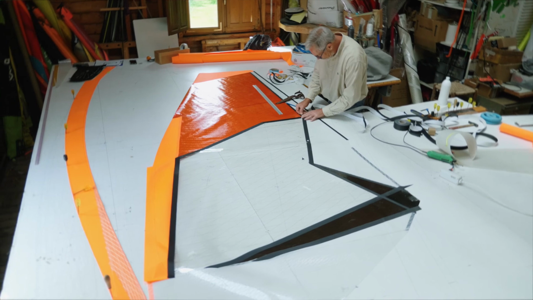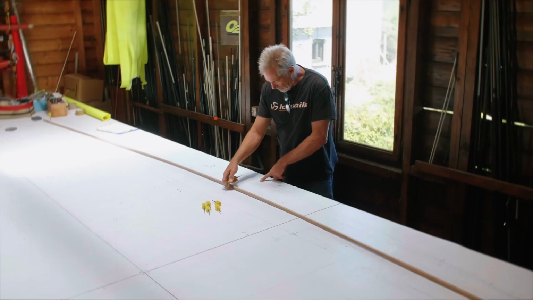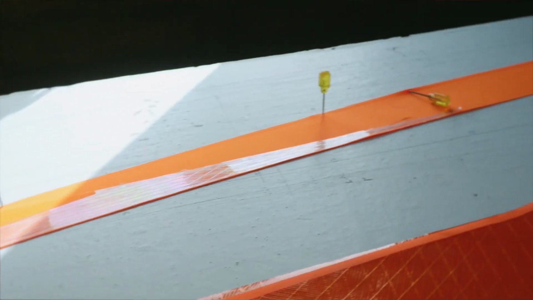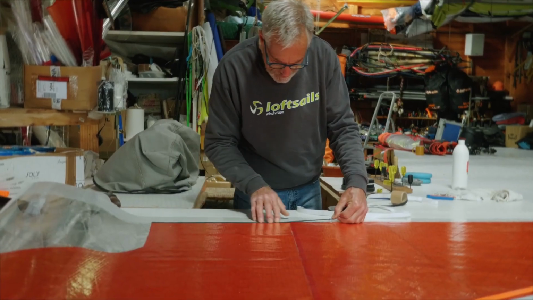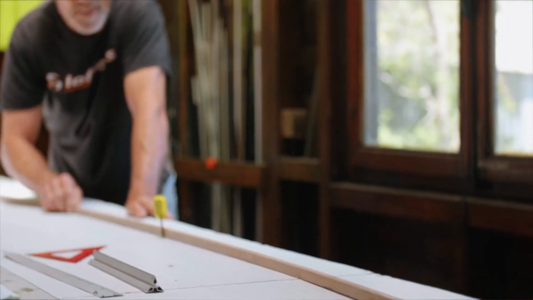When I built prototypes up to 2010, I was, of course, lofting here on my table, cutting the panels, the luff pockets, using the sticks, creating the vertical shapes. And it was very, very hands-on. I could get a feeling of the sail from working with the sticks.